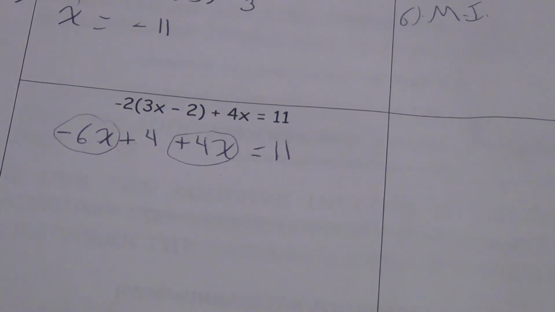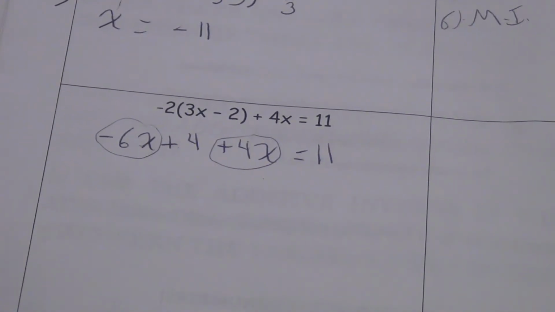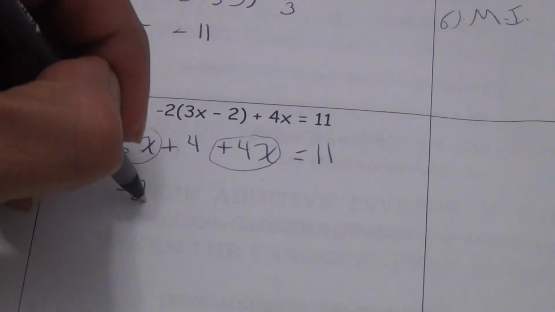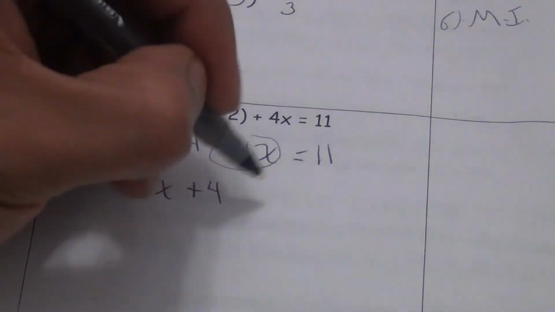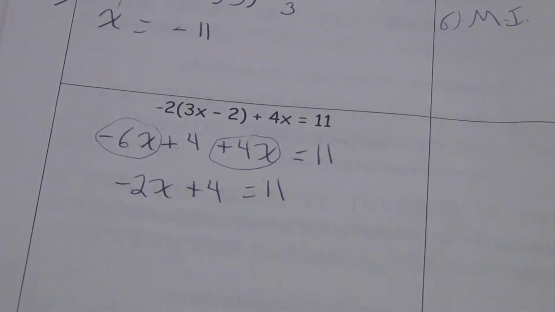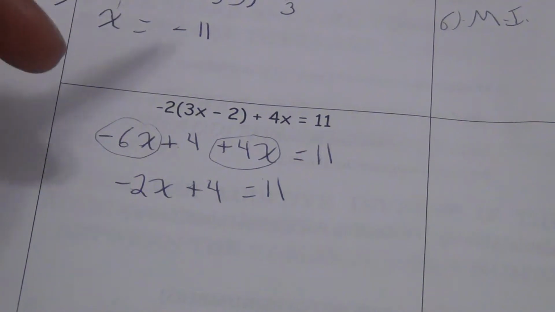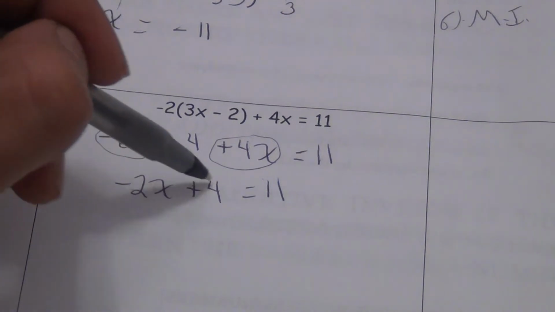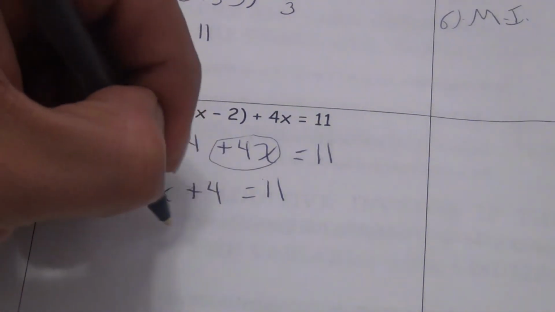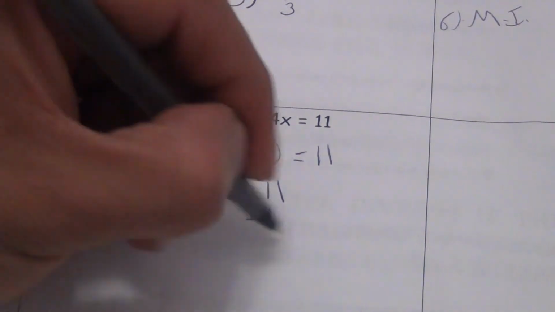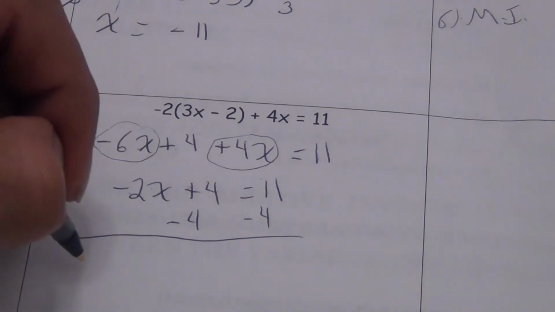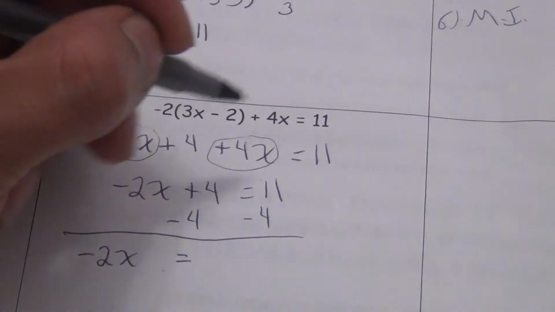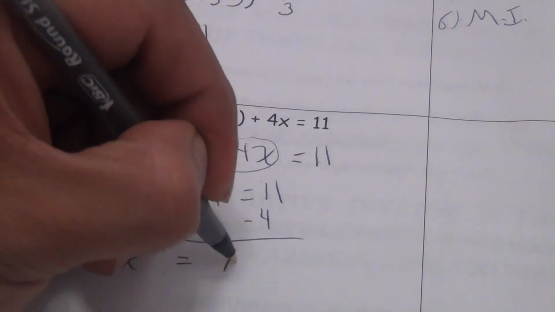Okay, so those are the like terms. Cool then. So negative 6x plus 4x is negative 2x, and then plus 4 equals 11. Now, do I have variables on both sides? No. Additive inverse? Yes. Look, the x is being increased by 4. So I'm going to use the additive inverse of positive 4, which is negative 4. And we get negative 2x. This cancels out. 11 minus 4 is 7.